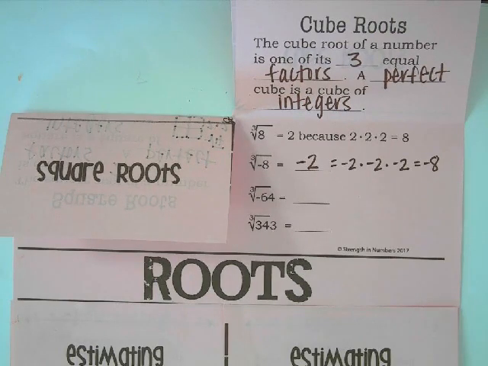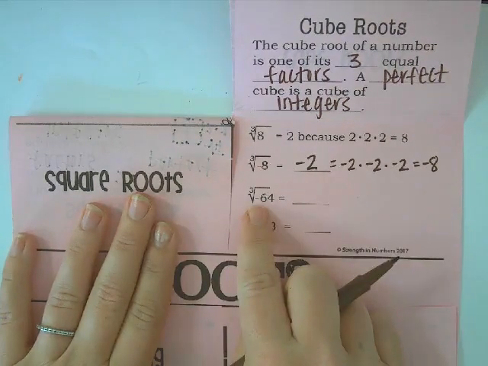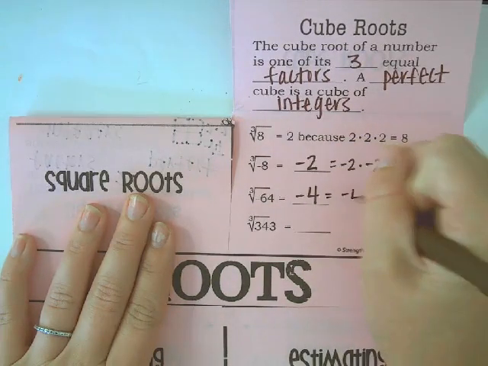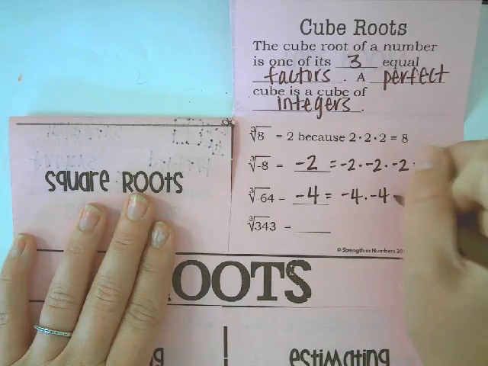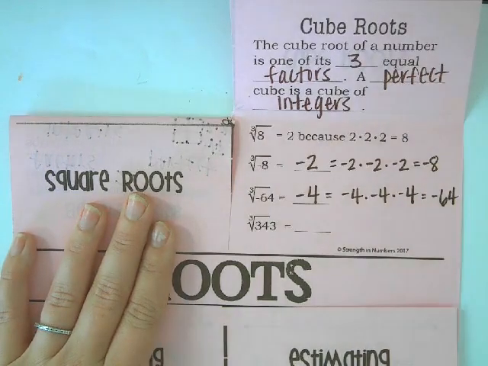Let's go to 4. 4 times 4 is 16, times 4 is 64. However, this number is negative, so I know that my answer is going to be negative 4. Negative 4 times negative 4 times negative 4 gives me negative 64.